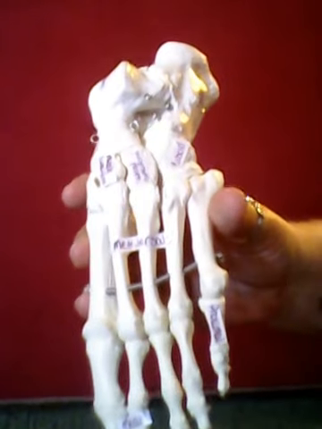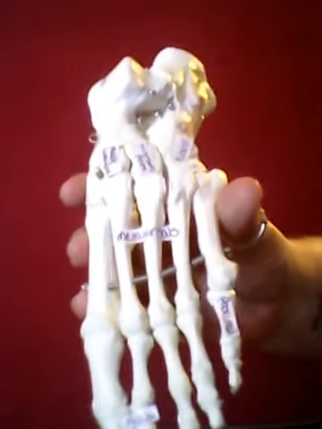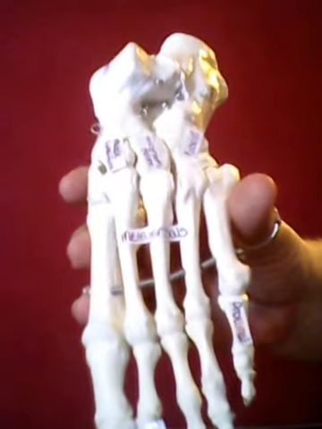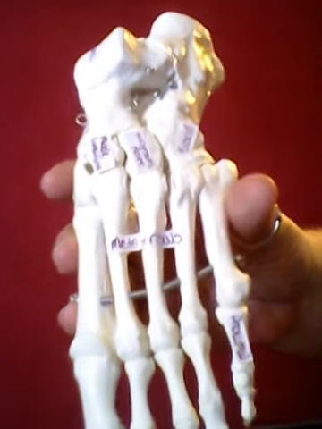Alright, welcome back. Let's finish out our bone clinic with the hands and the feet. So this is the foot here, and we're going to just go through the bones on it right quick, okay?